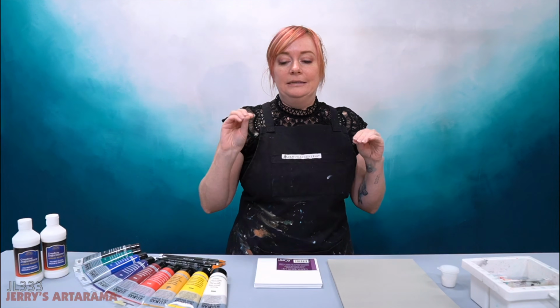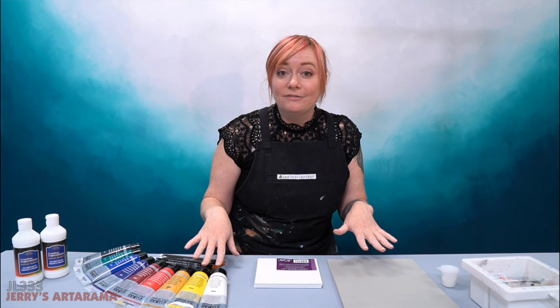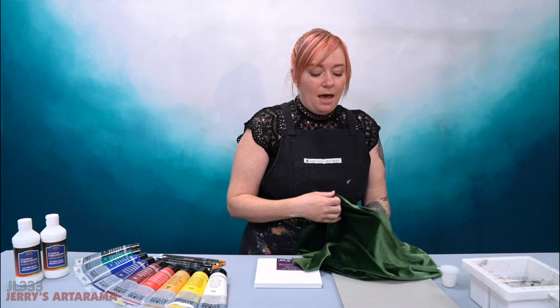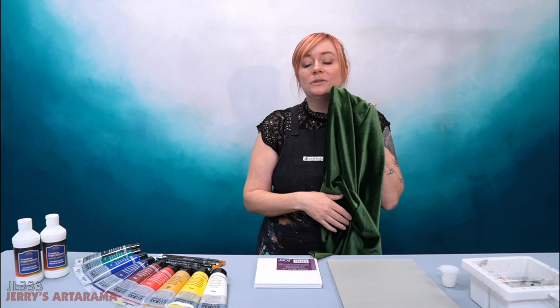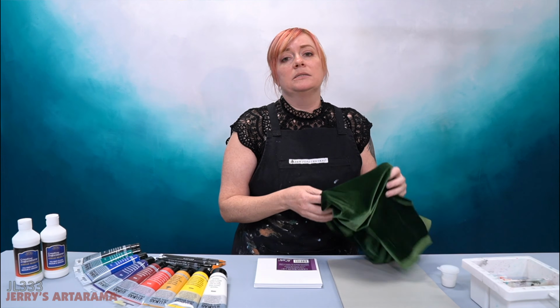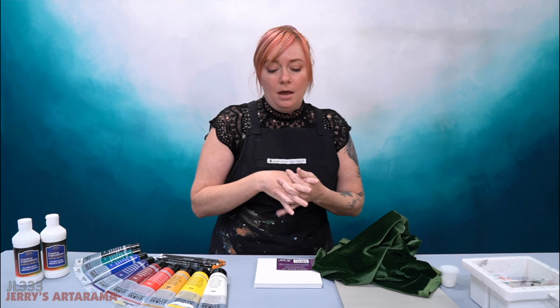We're going to be working from life today, so I have some examples of fabric. I wanted to get a couple different types of fabric because not all fabric is created equal in how you would approach painting them.